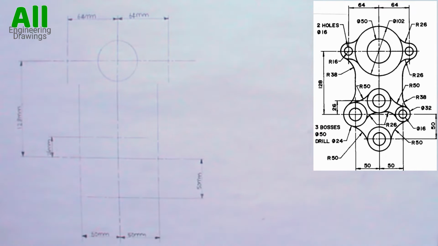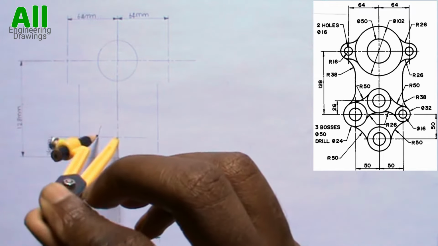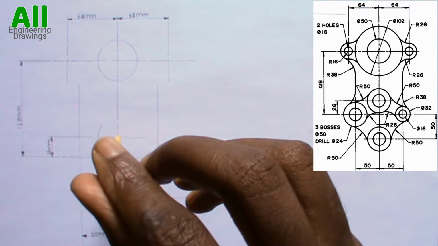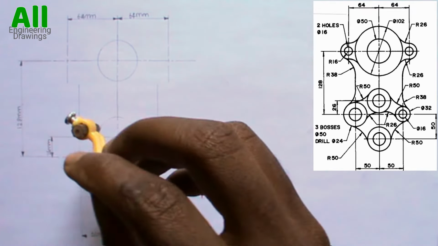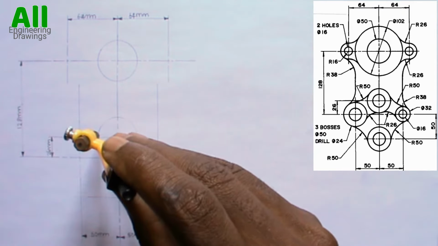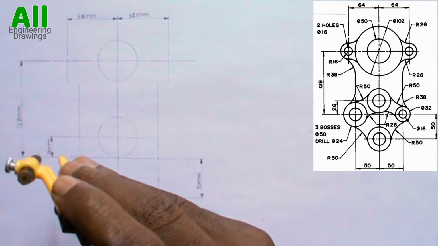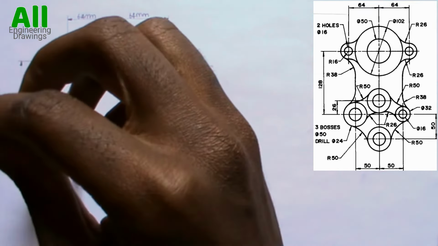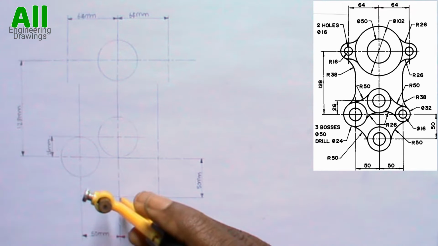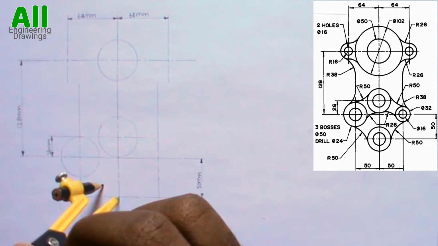Using the same radius of 25 mm, place your compass on this point. Also draw a circle. Also place your compass on this point and draw a circle. And also this point, draw a circle.